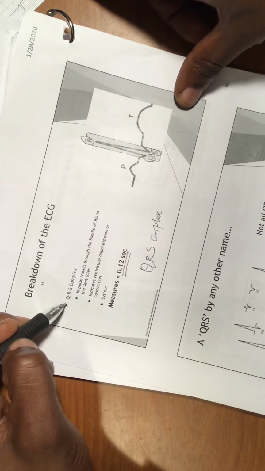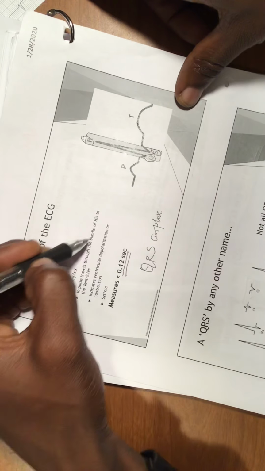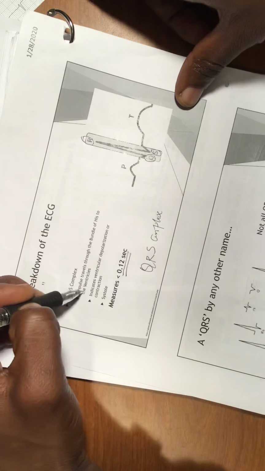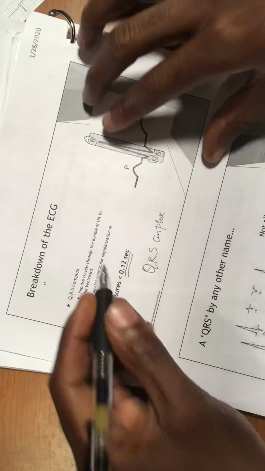What we said about the QRS, they say it again: the QRS impulse travels through the bundle of His to the ventricle, indicating ventricular depolarization or ventricular contraction, and this is mainly systole. This is so important.